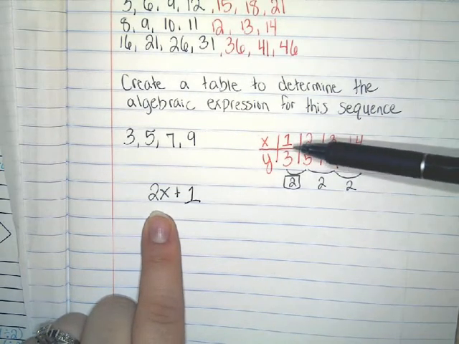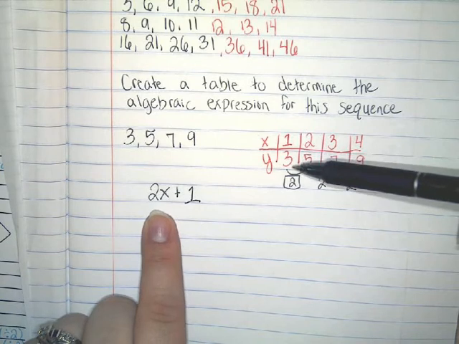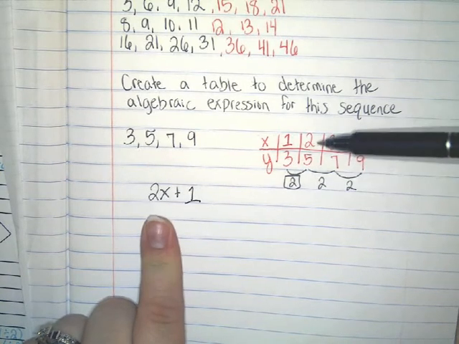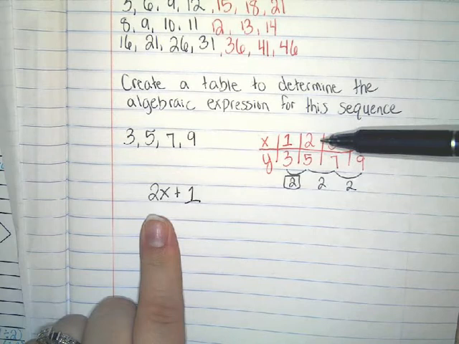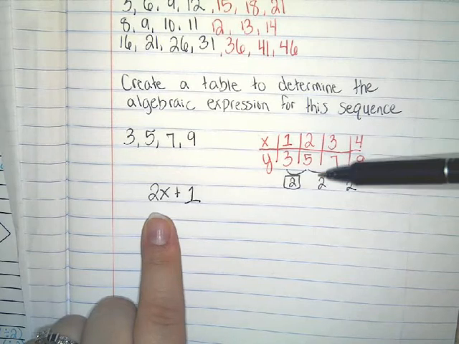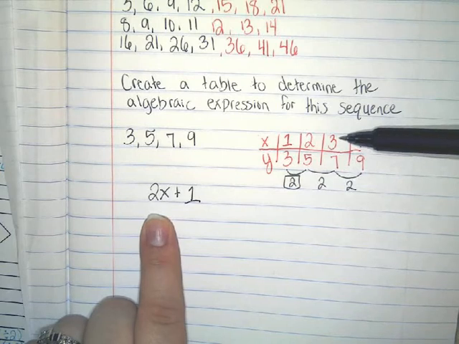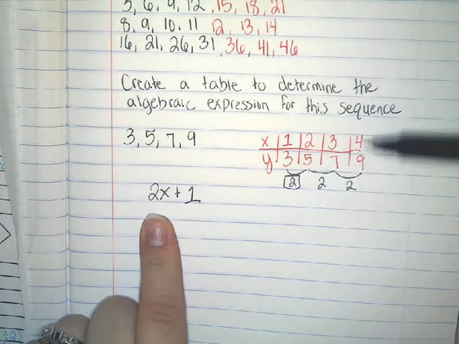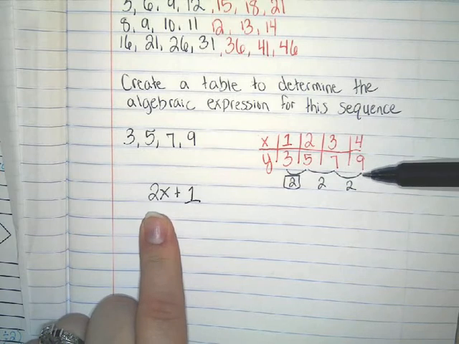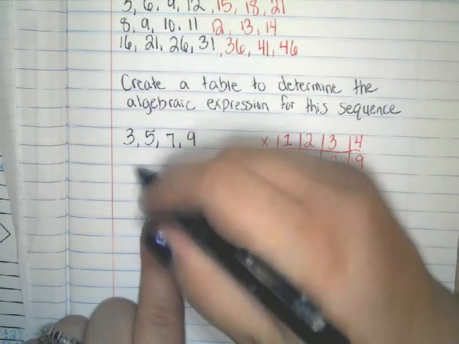I add 1. But I need to check with all these. 2 times 2 gives me 4 plus 1, 5. 2 times 3 plus 1, 7. 2 times 4 plus 1, 9. Okay, so it works with all of them. So this is my expression.